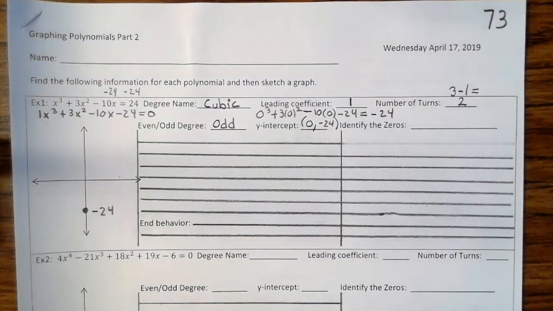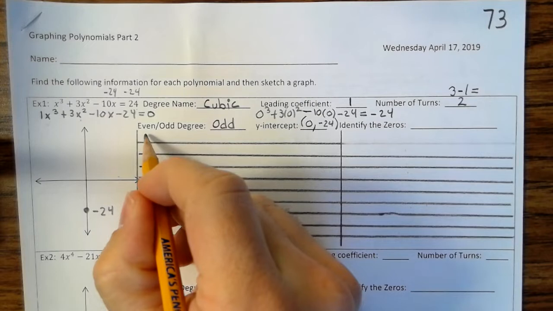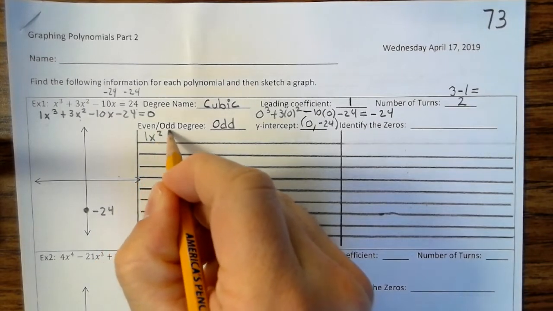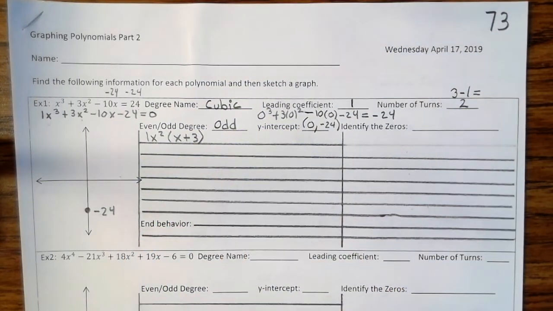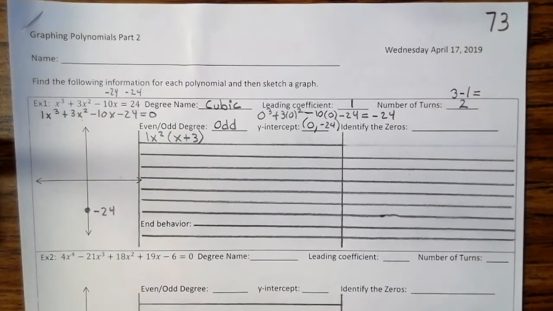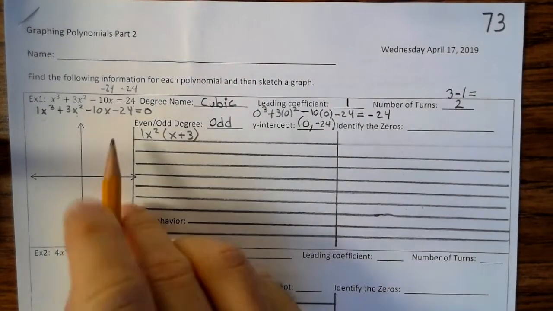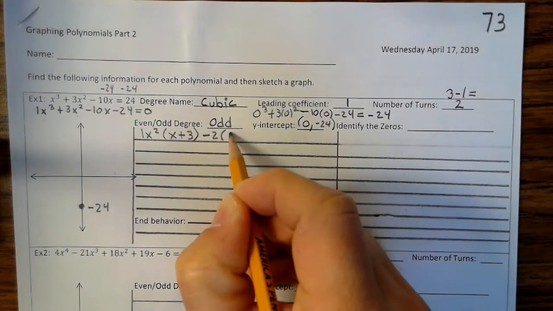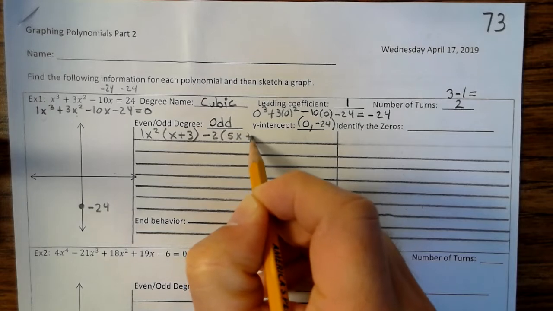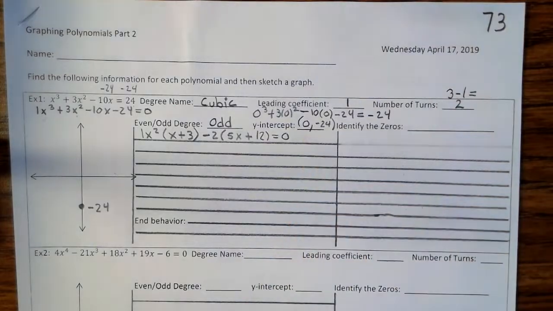Okay, now to identify the zeros, let's first try to factor. So it looks like we can factor out an x squared from each term, so that's 1x squared, which leaves x plus 3. Now it looks like we can factor out negative 2 from these, which leaves 5x plus 12 equal to 0.